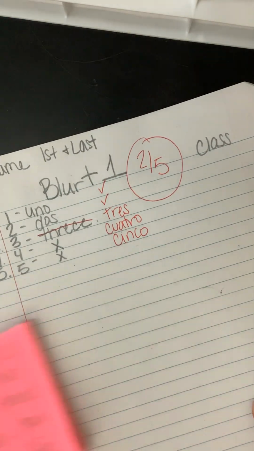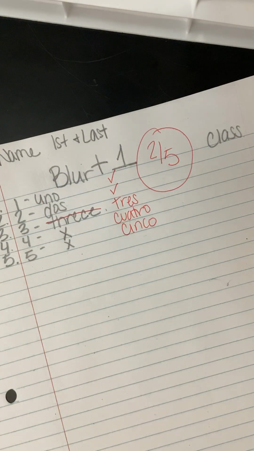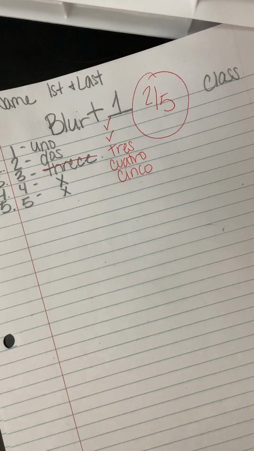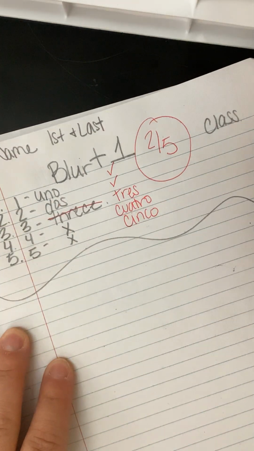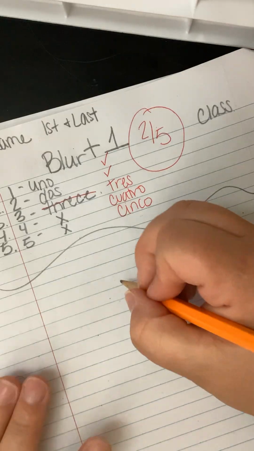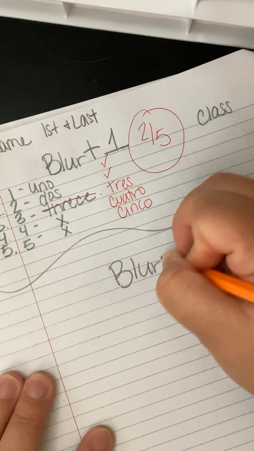Then you move on to your second blurt. For me, I'm gonna stay on this page just for the example, but you should be flipping to the back of your piece of paper. Okay, but for today, for this demonstration, I will use this. So let's pretend like this is my back of my sheet. Because it's a new piece of paper, I have to do all of my labels again.